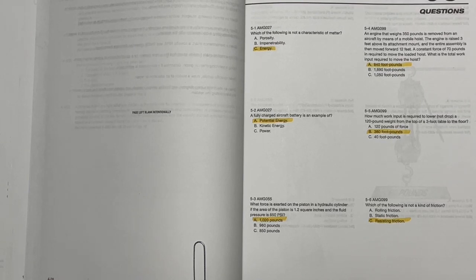Question 5.4. An engine that weighs 350 pounds is removed from an aircraft by means of a mobile hoist. The engine is raised 3 feet above its attachment mount, and the entire assembly is then moved forward 12 feet. A constant force of 70 pounds is required to move the loaded hoist. What is the total work input required to move the hoist? A, 840 foot-pounds, B, 1,890 foot-pounds, or C, 1,050 foot-pounds? The correct answer is A, 840 foot-pounds.